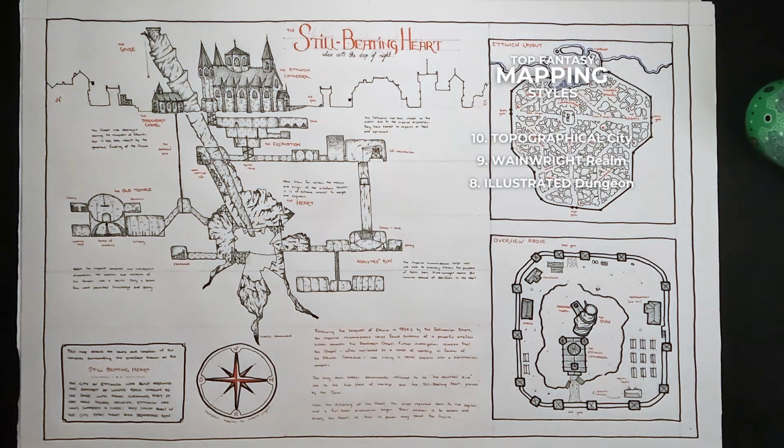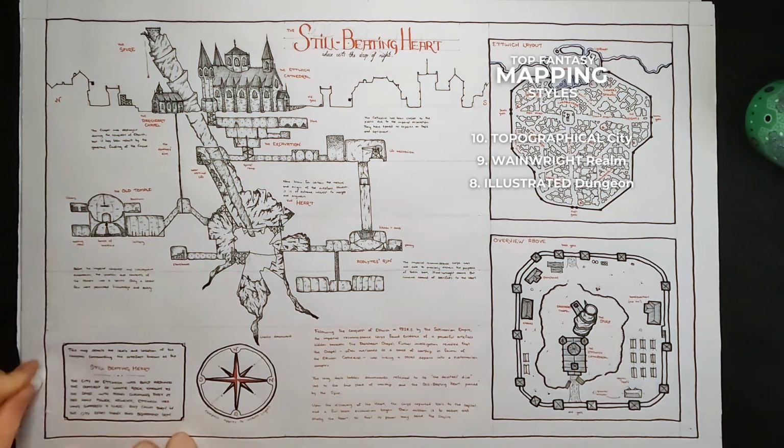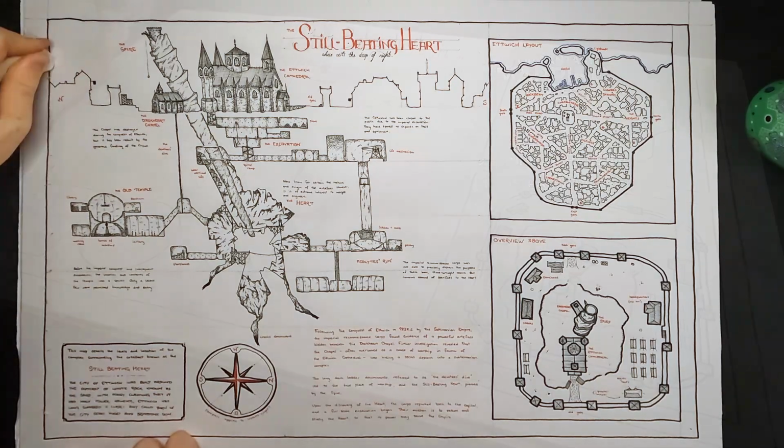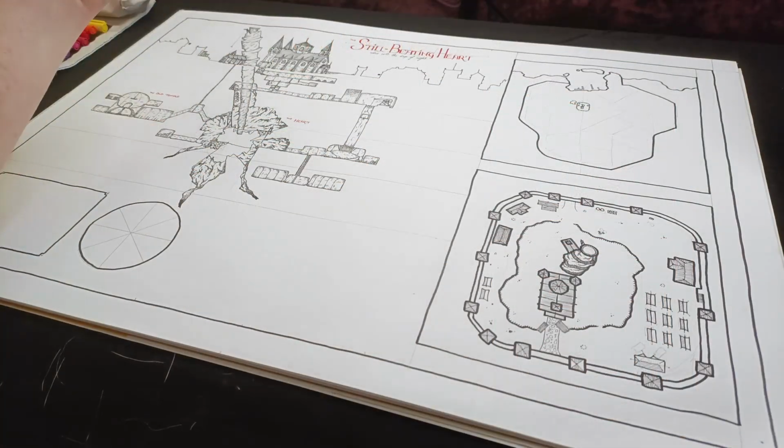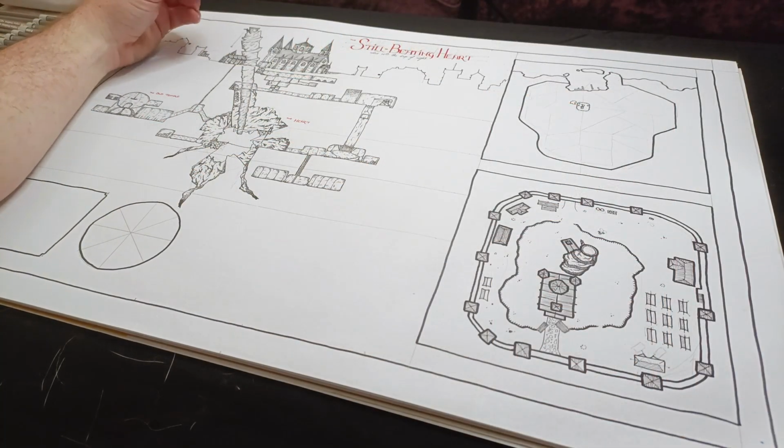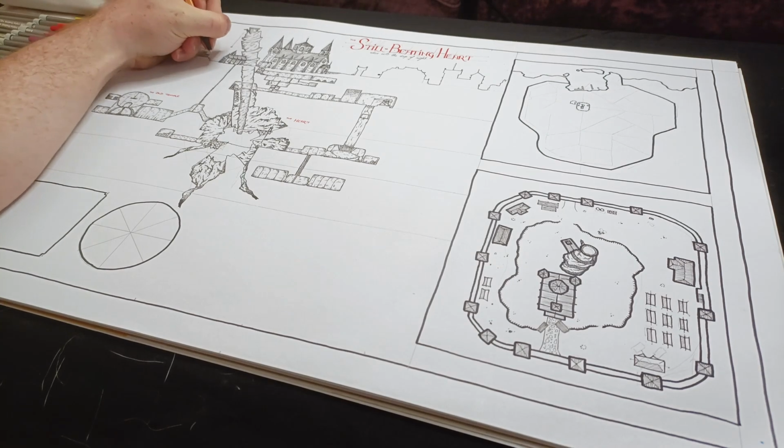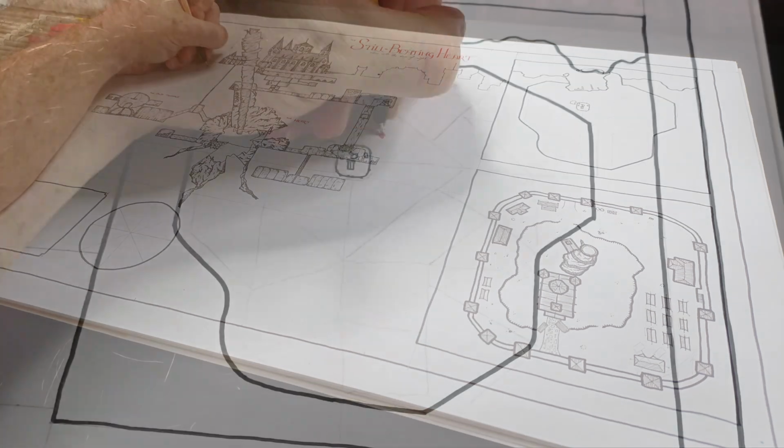Alright, let's get back a little bit further now to the one that I'm still quite proud of. This is the illustrated dungeon map of the Still Beating Heart from my video, World Building Dungeons. I got a bit of feedback in the comments from this one about how you wouldn't be able to use such a map in your fantasy campaign, but I want to take this opportunity to say that I actually did. It's a location in the campaign that I'm currently running at the moment, and it was awesome.